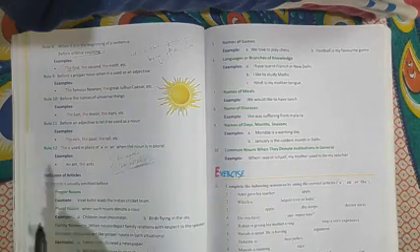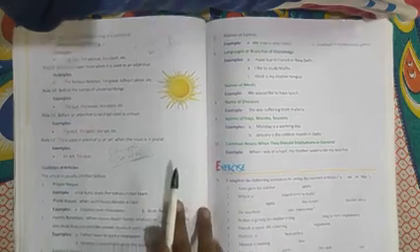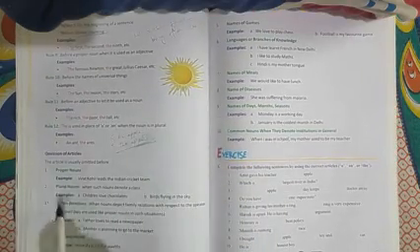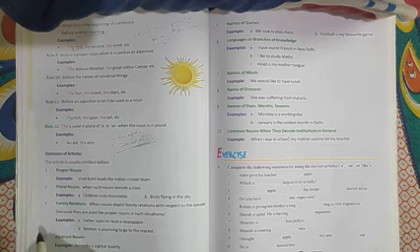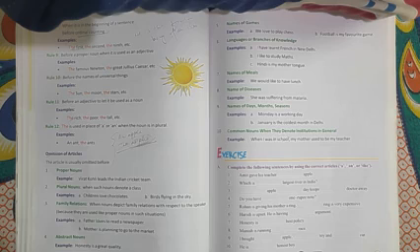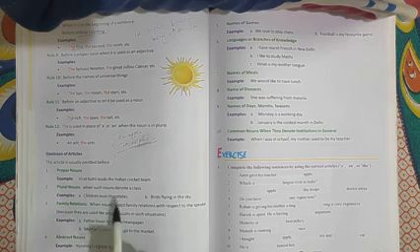So these are the cases where your articles will not be used. What are the cases? Proper nouns, plural nouns, family relation, abstract nouns, games, languages, meals, diseases, days, months, seasons, and common nouns when they are denoted in general terms. Okay, so this was your article chapter.